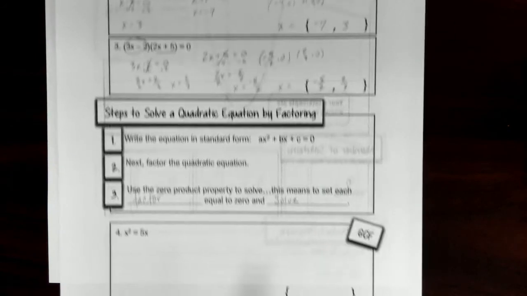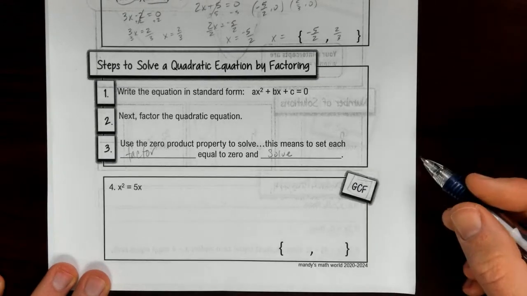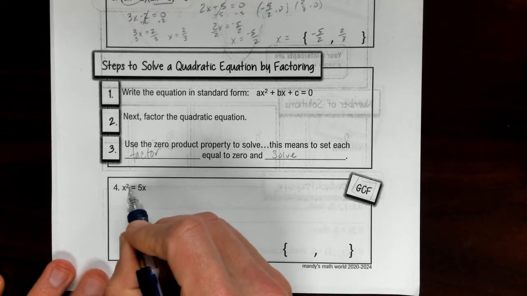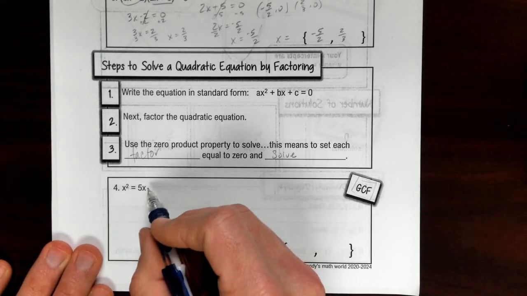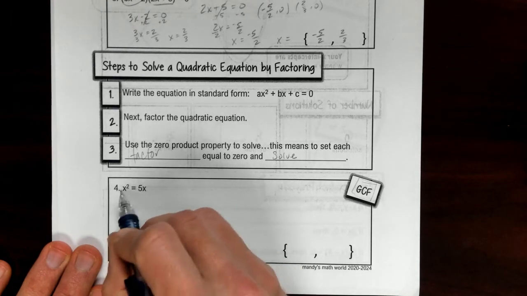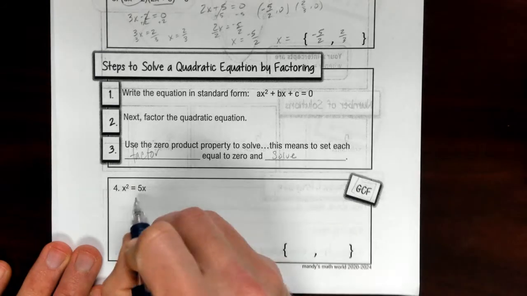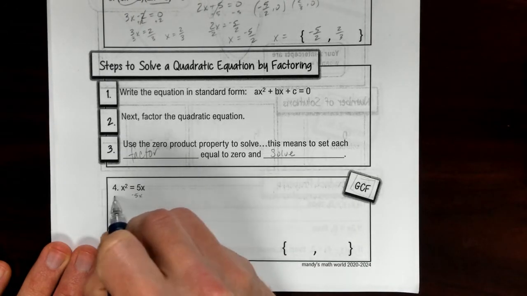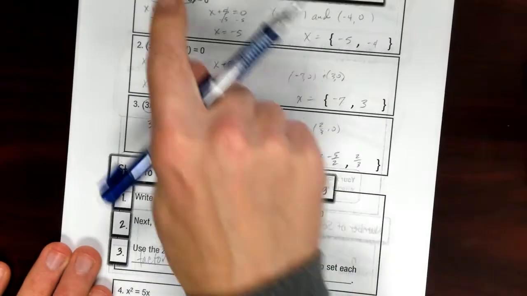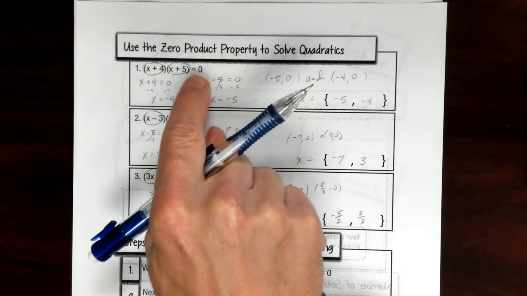So I'm looking at number 4. Now I give you a hint, we're going to factor out the GCF, because if I look at number 4, I've got an x in both of these terms. Now the first thing you need to do is make sure you set this equation equal to 0. Right now it's not set equal to 0. You have a variable on both sides. So what you need to do is subtract this 5x to this side to get the equation equal to 0. Because once again, we're doing the zero product property. So we need my equation to equal 0.